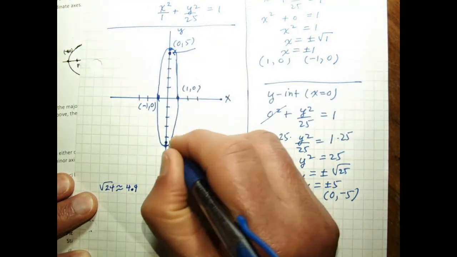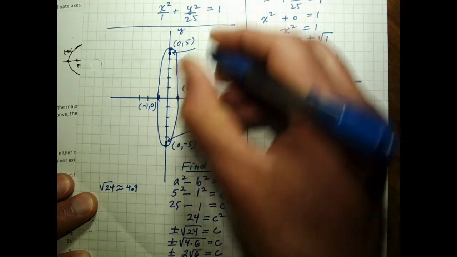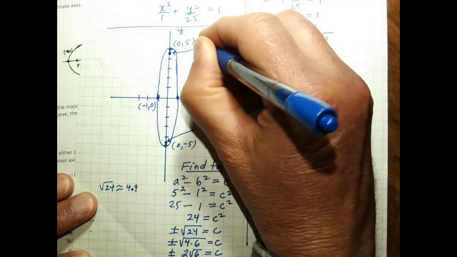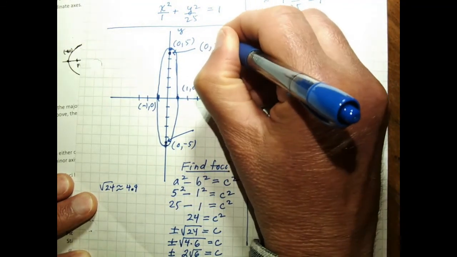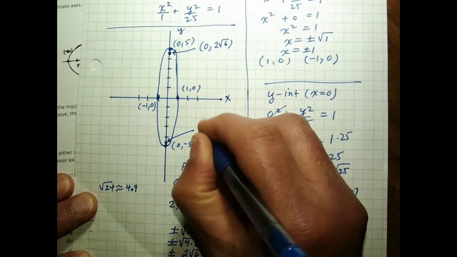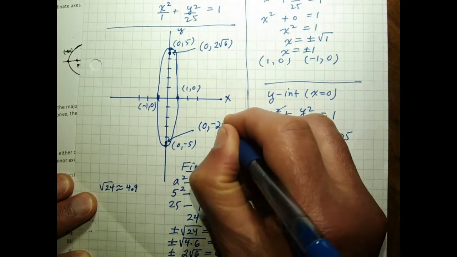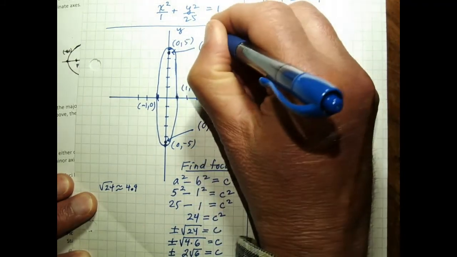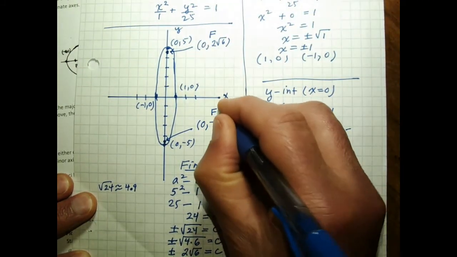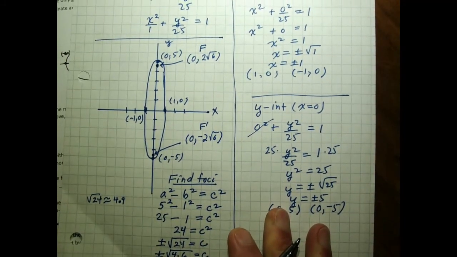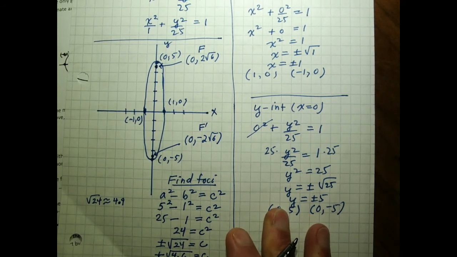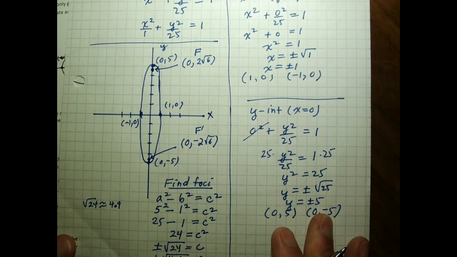And I'm going to use arrows to label these coordinates. So this is 0, 2 radical 6. This is 0 minus 2 radical 6. And I'll label that F and F prime, the two foci for my ellipse.